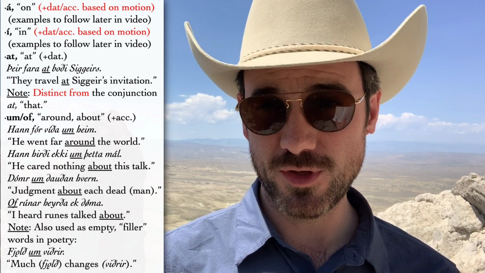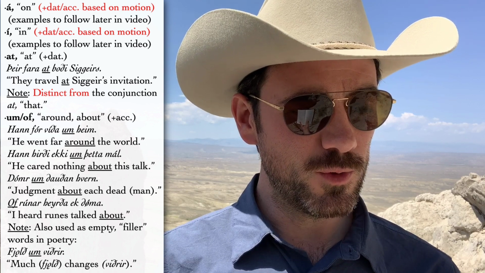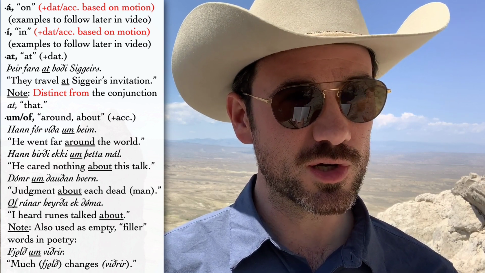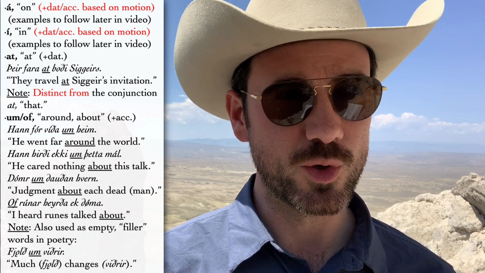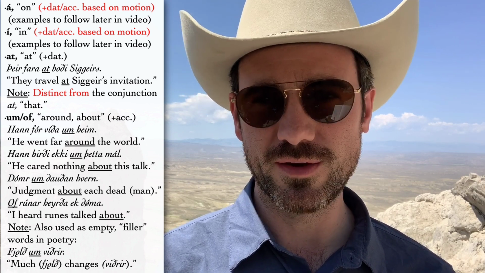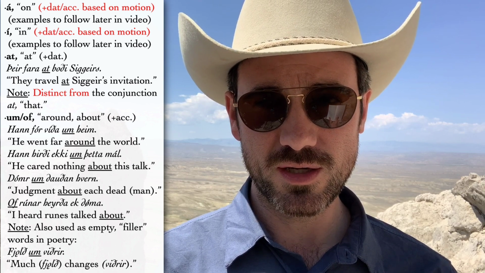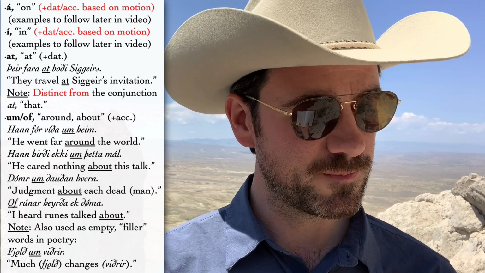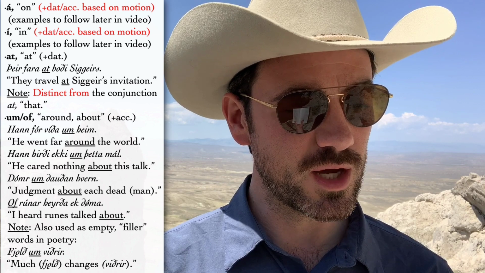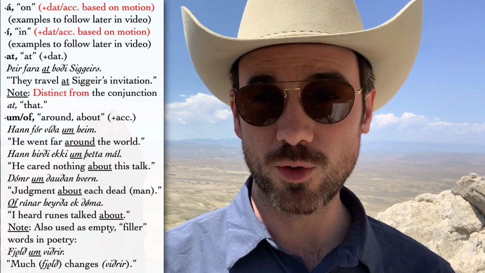They're also used as filler words in poetry. Um is used later in time than of is. Of kind of becomes archaic after a period. But they're used alongside each other in the archaic Viking Age poetry, the Poetic Edda. So hann fór víða um heim. He traveled widely around the world.